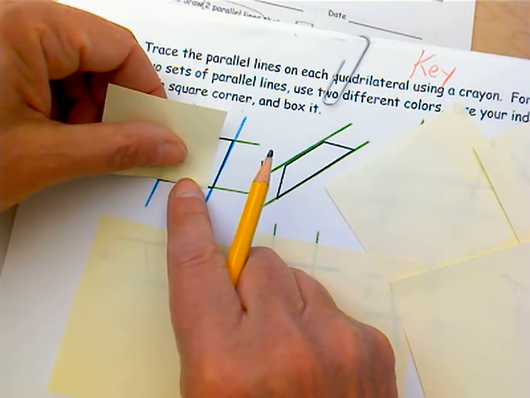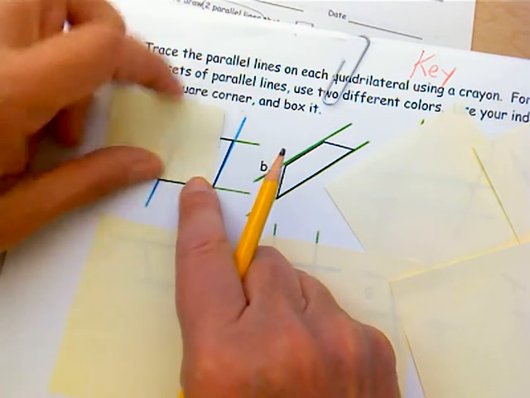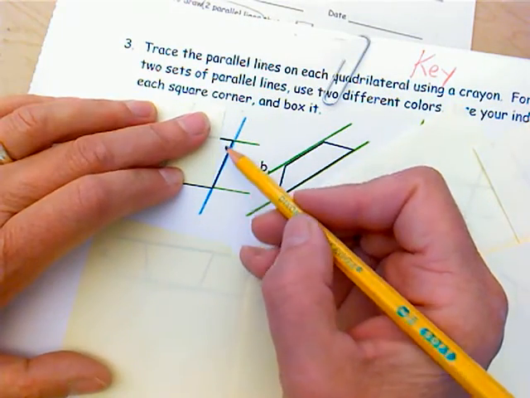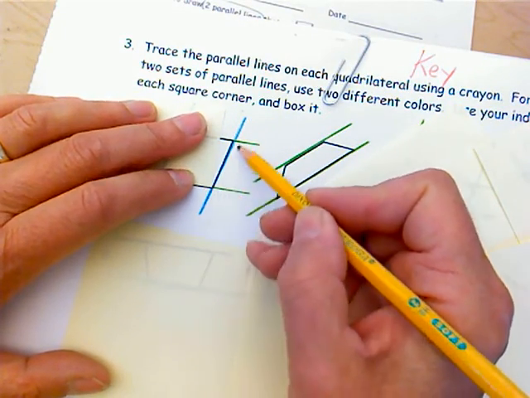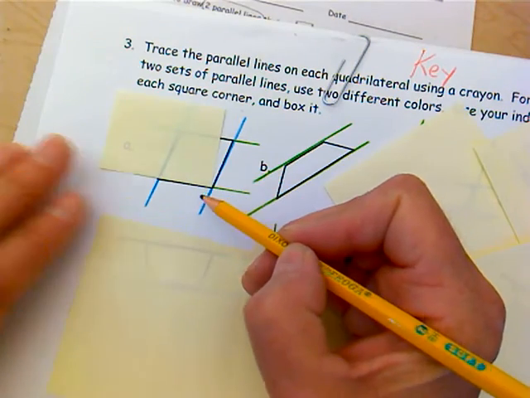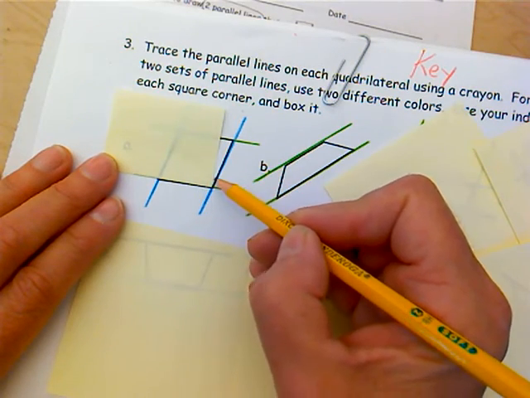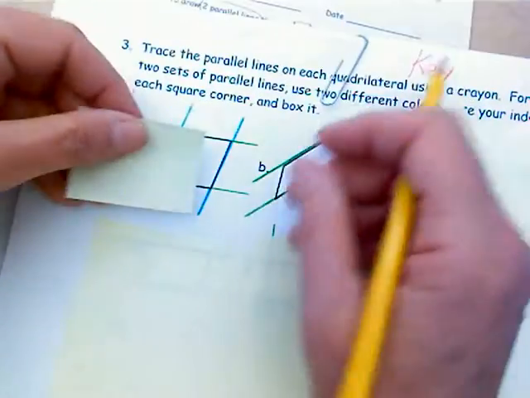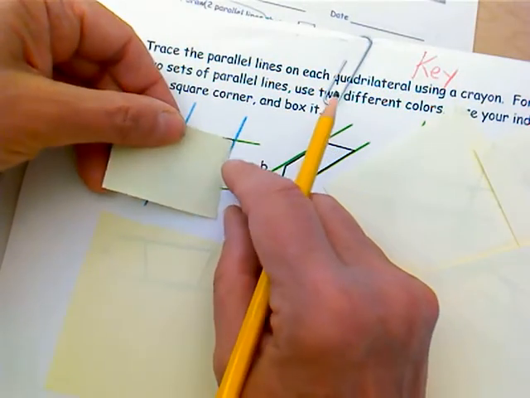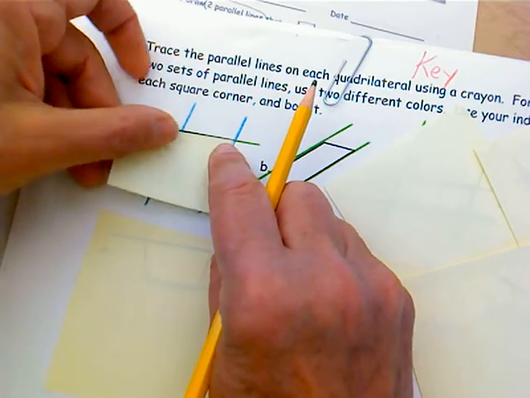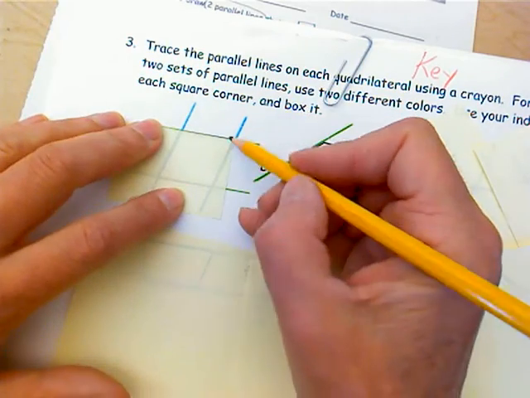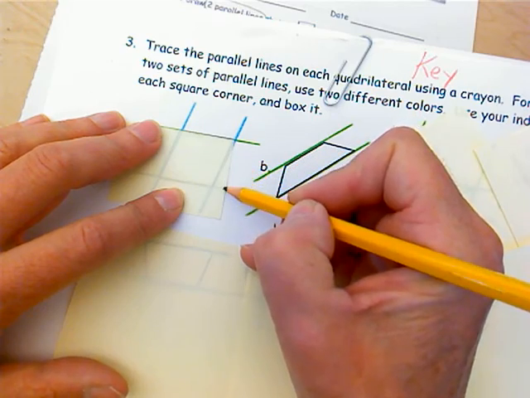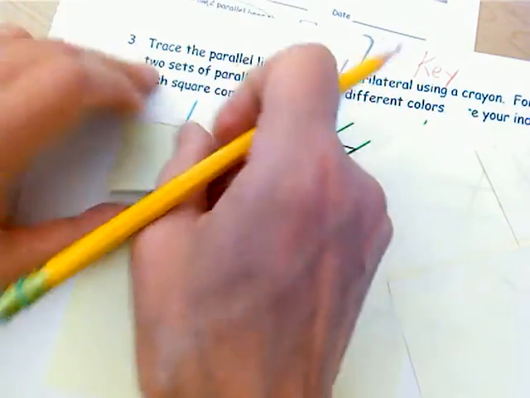I'm testing this corner because if it is a square corner or a right angle, I do have to put a box on it. So notice that this one is larger than a right angle. I can see here's the bottom of my angle and here is the side of my angle. It is too wide. That would be an obtuse angle. Okay, now let's take a look at this one up here. This one is also acute. It's too small. A right angle would come clear over to here. And let's take a look at this last one.